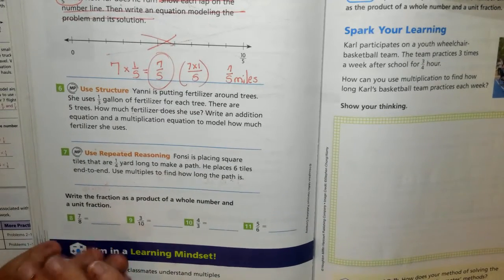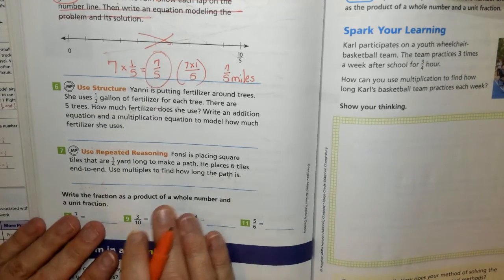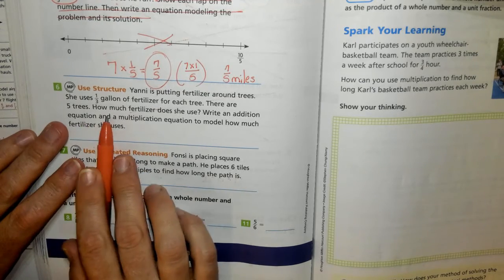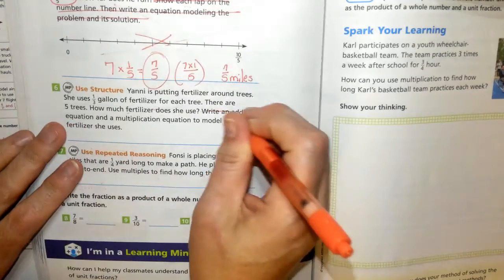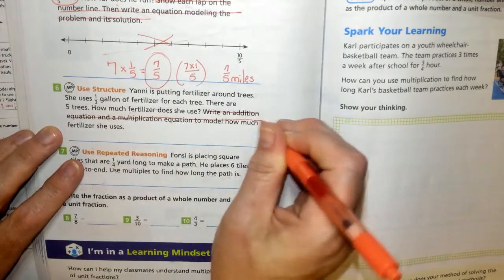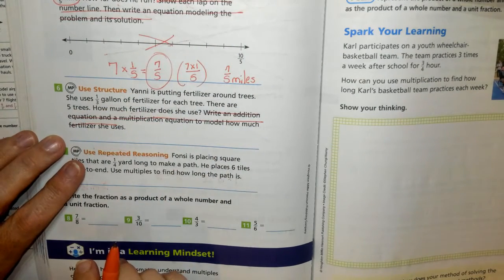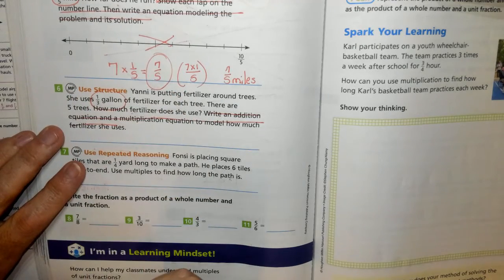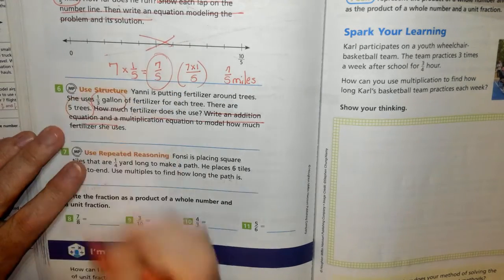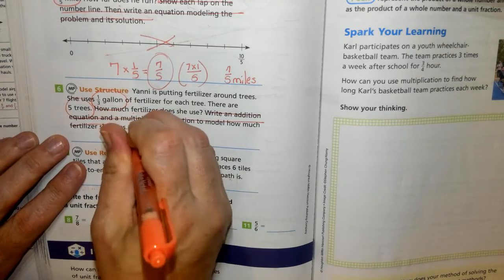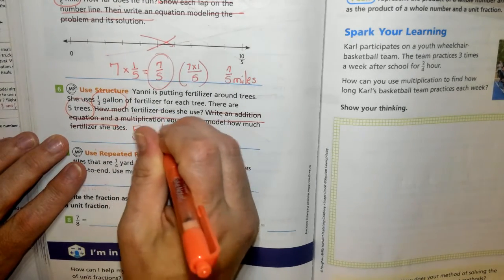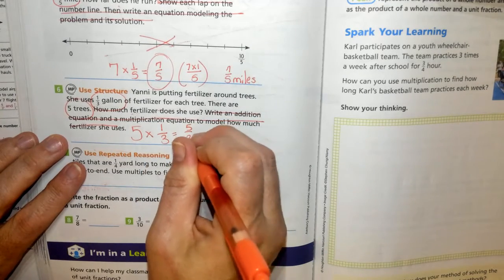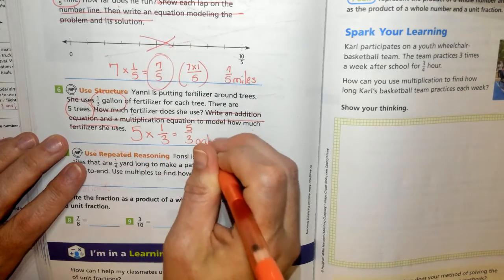Yanni is putting fertilizer around trees. She uses 1/3 gallon of fertilizer for each tree. There are 5 trees. How much fertilizer does she use? So again, we're going to just do our multiplication to find the answer. So if she uses 1/3 gallon of fertilizer for every tree, and there are 5 trees, 5 times 1/3 equals 5/3 gallons.